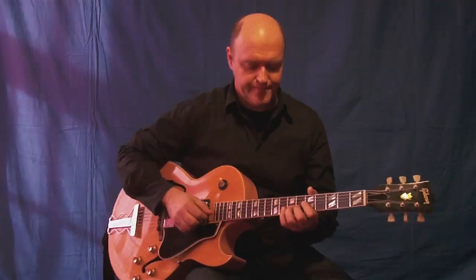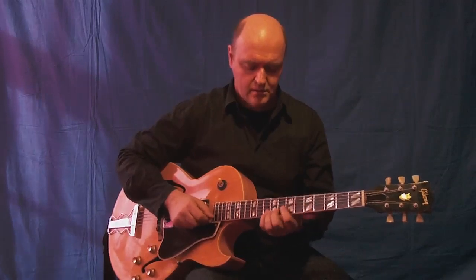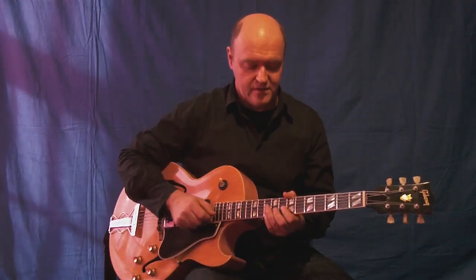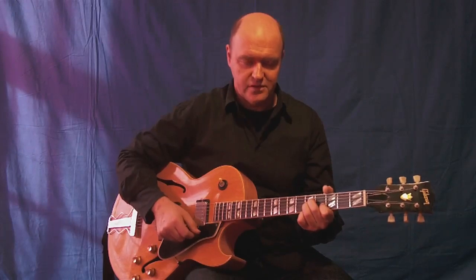Okay, so then the tune moves on to the B section, and I decided to change up to a higher register, just to increase the excitement. Now that's A minor 7 flat 5, and of course if I played it here, I would have this shape.